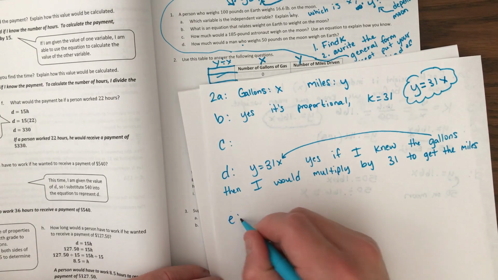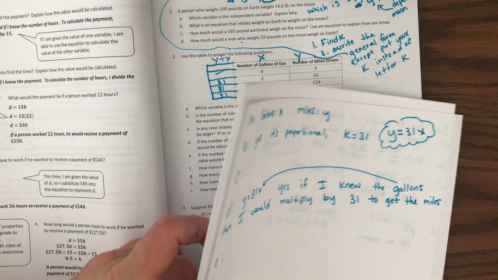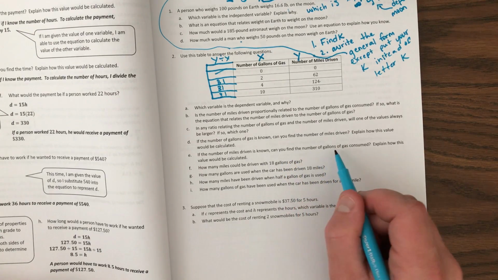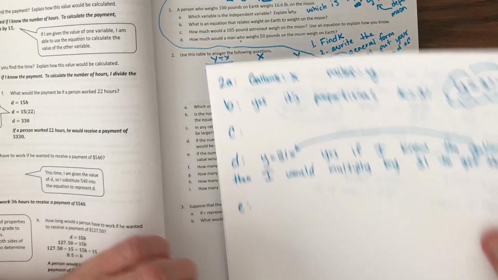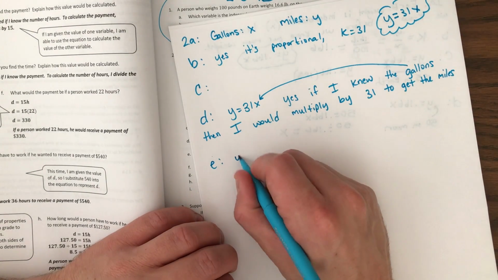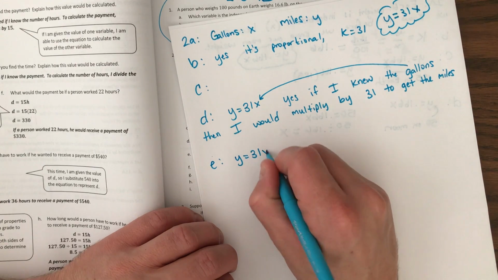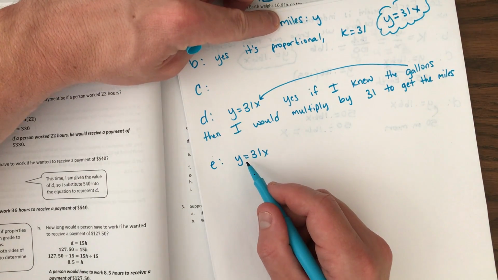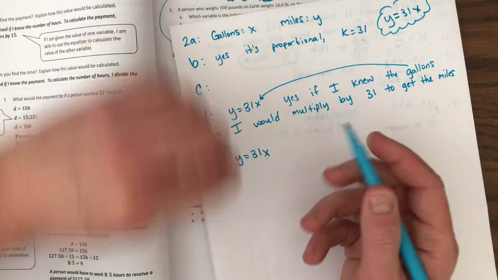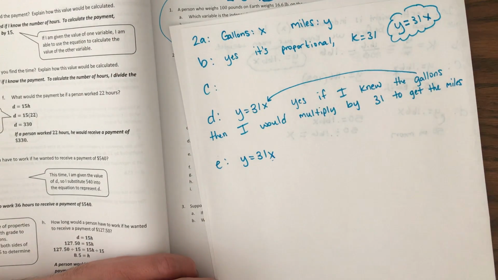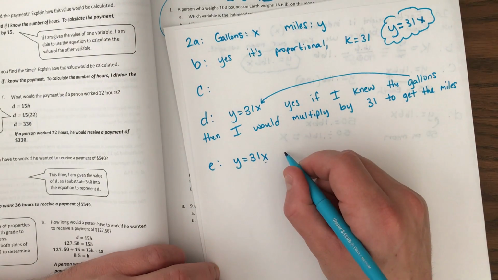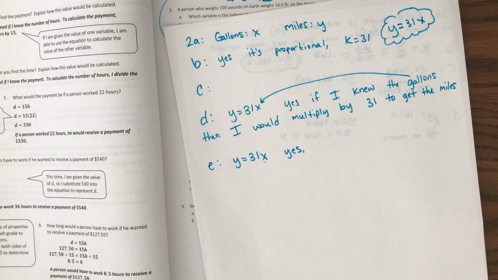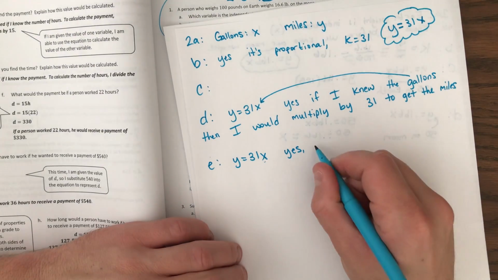E says if the number of miles driven is known, can you find the number of gallons of gas consumed? So let's write our equation again. It's y equals 31x. Remember that y stands for the number of miles and x stands for the gallons of gas. And they're asking you if you knew y, or the miles, could you figure out x? Yes. That's the whole point of this. If I give you one thing, you should be able to find the other.